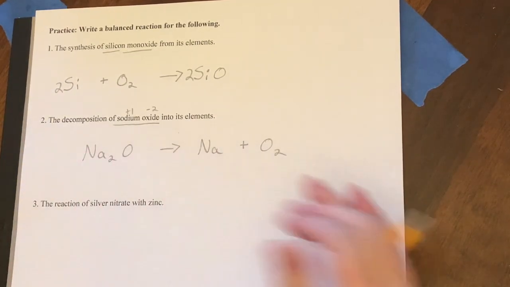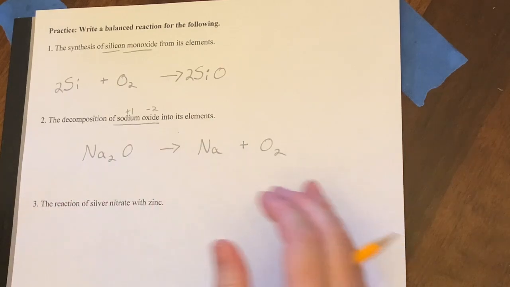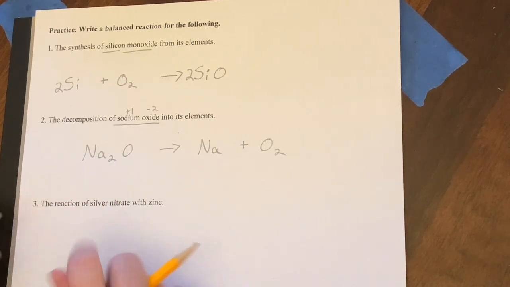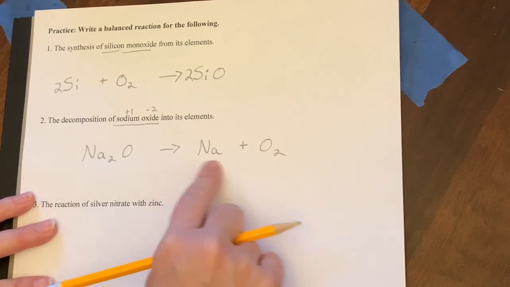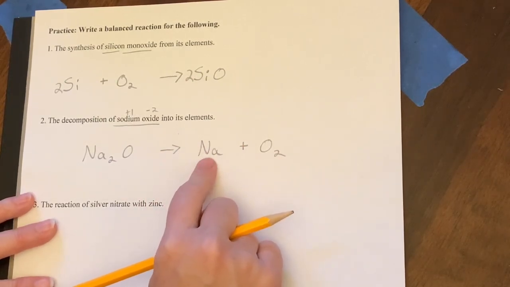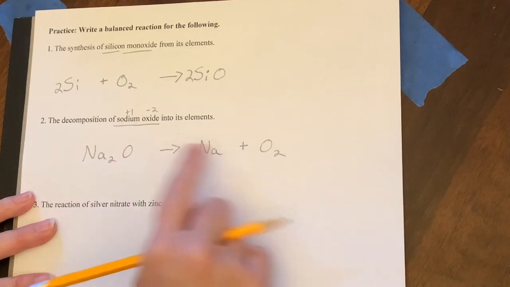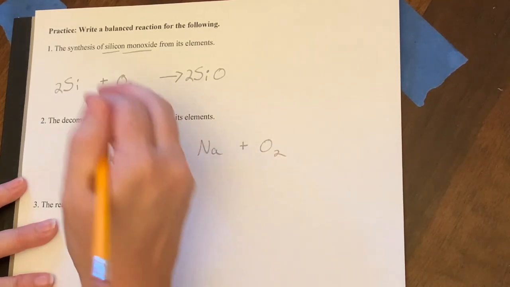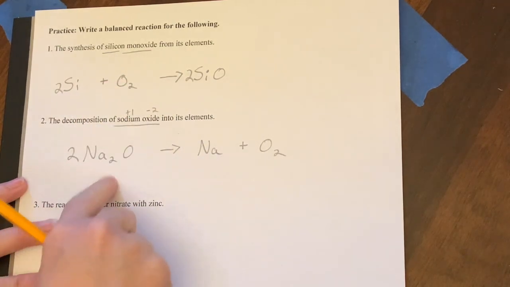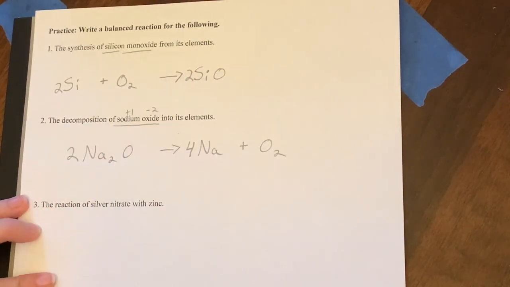Okay, I've written my compounds properly. It's now time to balance this equation. All right, I can tell my oxygen is going to end up being an issue. Sodium is just a single all by itself. That's going to be really easy to balance in the end. So I'm going to actually pick oxygen to deal with first. I have 2 on the right, I only have 1 on the left, so I'm going to go 2, and then I'm going to put a 4 in front of those sodiums.